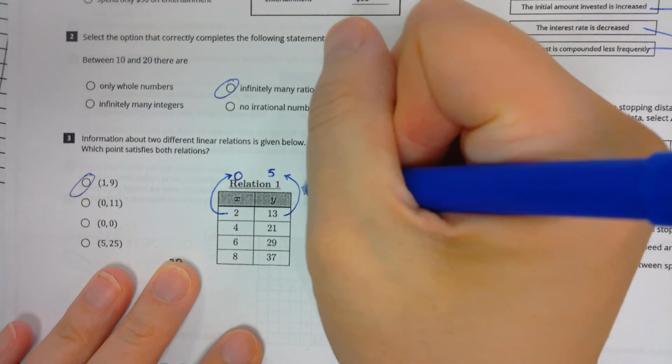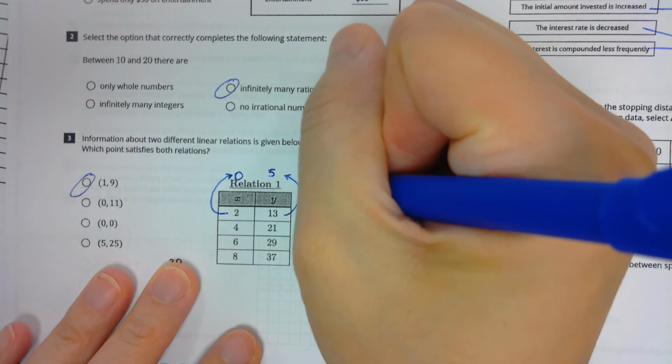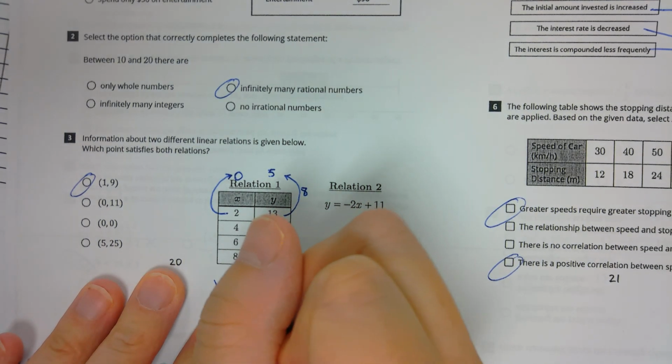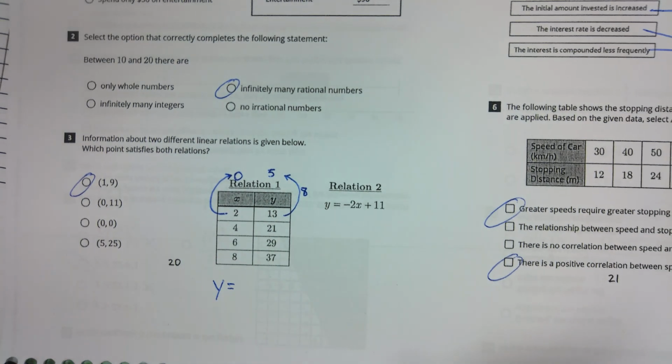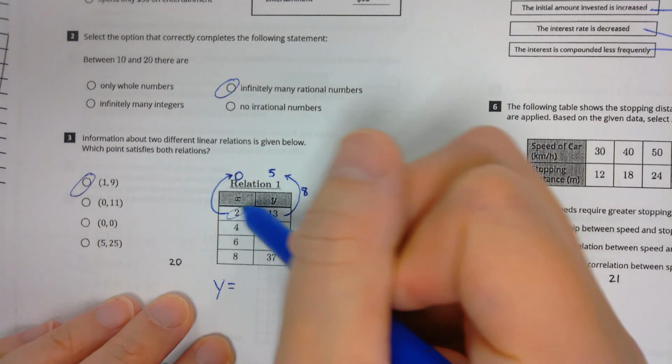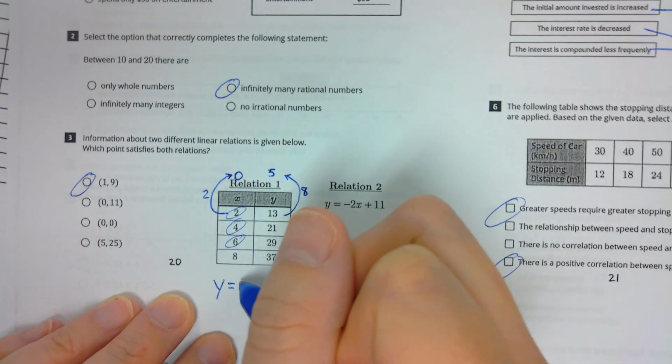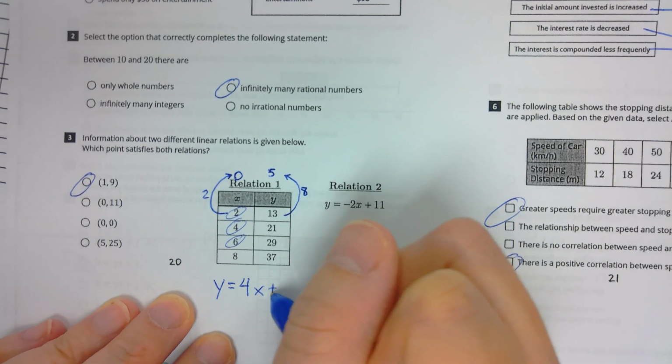Oh yes, sorry, 8. Going by 8. So does that mean my equation is y equals 8x plus 5? No. Why not? Because it's going up by 2. Right, it's going by 2s. So 8 divided by 2, which is 4x plus 5.